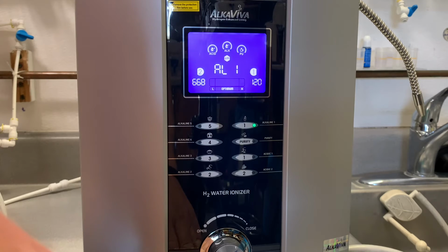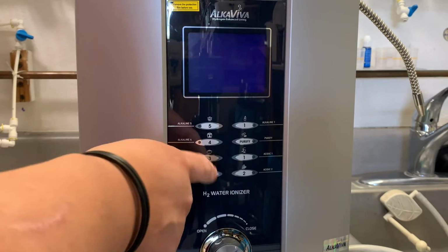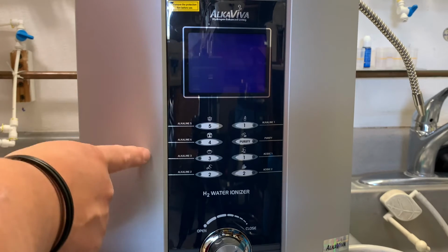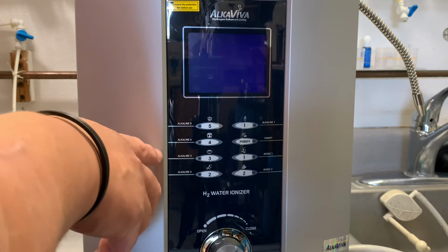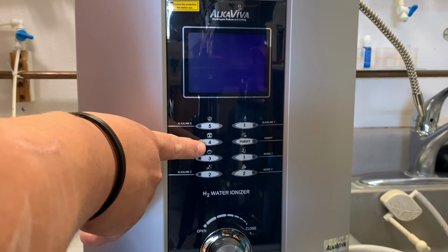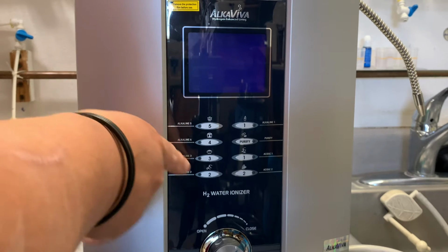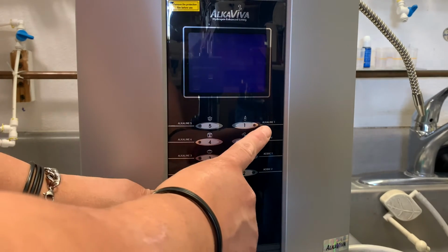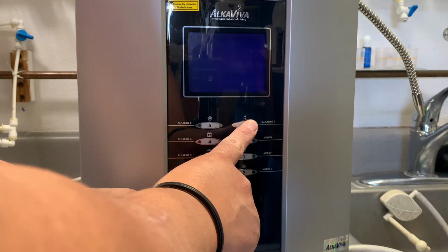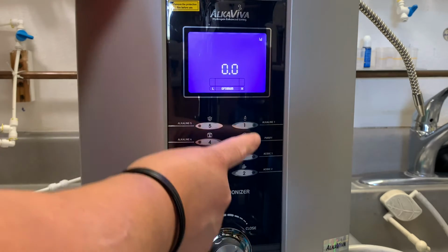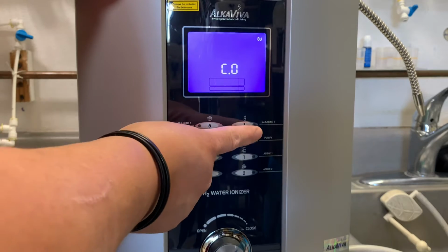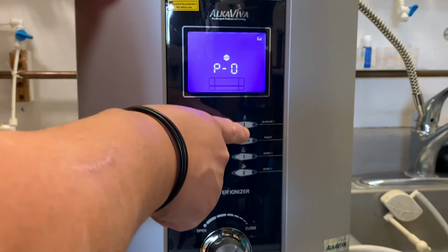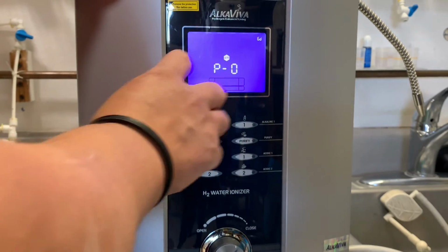Okay, and the same thing with the next one. P-0 is alkaline 1, P-1 is alkaline 2, P-2 is alkaline 3, P-3 is alkaline 4, and then P-5 is whatever last number you left it on. It's going to remember. So we're going to go ahead and change the number again. Remember, cycle with the alkaline till you get to the P-0. That was P-0 is alkaline 1. It's always going to revert to that number.